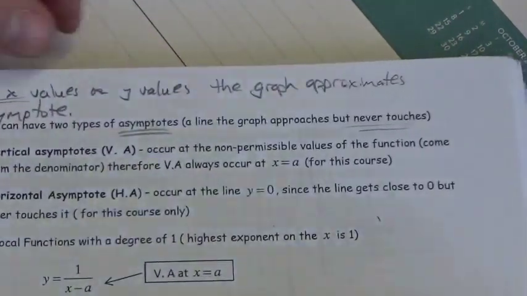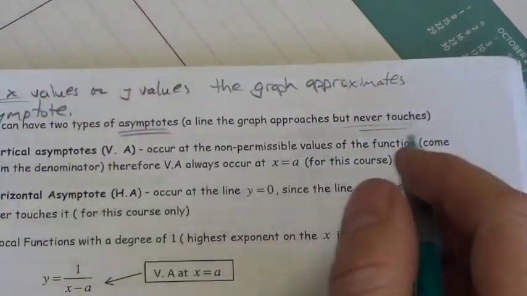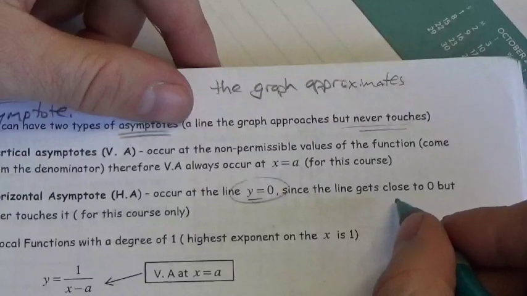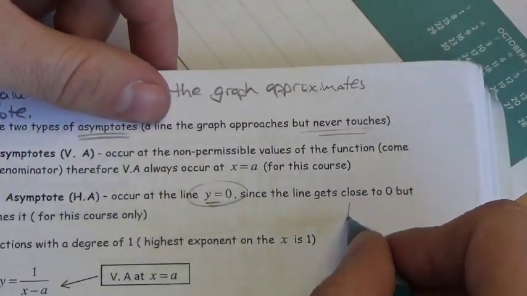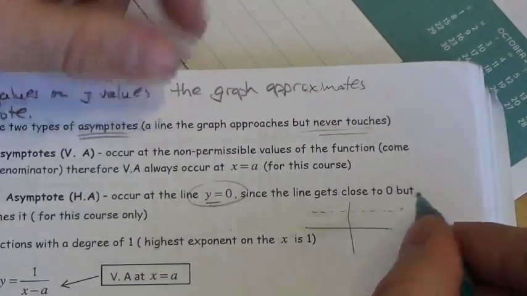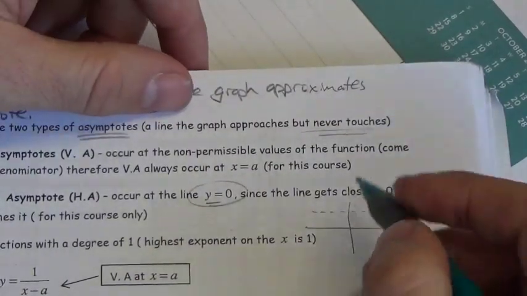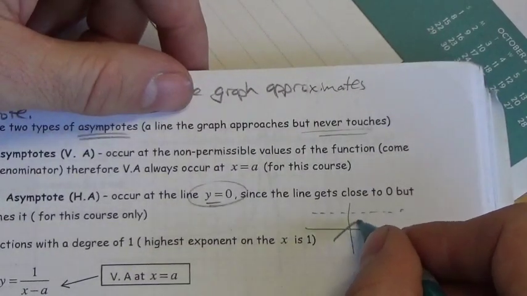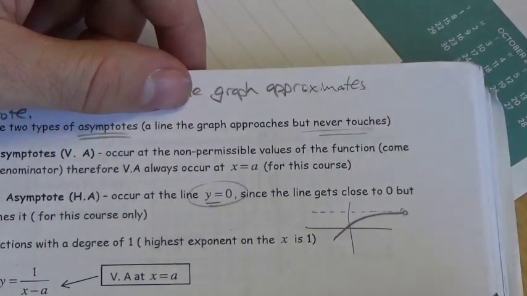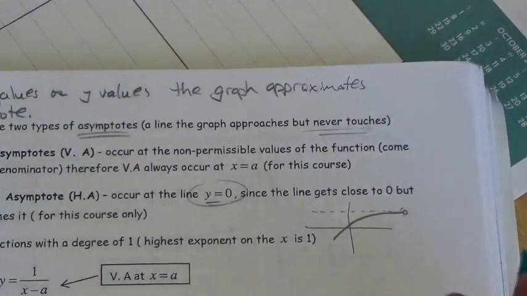For a horizontal asymptote, now for most of our horizontal asymptotes you're going to see in this course, it's going to be y equals 0. Now, it doesn't have to be, but it's typically going to look like that. For a horizontal asymptote, you get this horizontal line, and as you move further and further away from the origin, what happens is the graph tends to get closer and closer and closer to it. Okay? Now, generally, and particularly in this course, it will be this way.